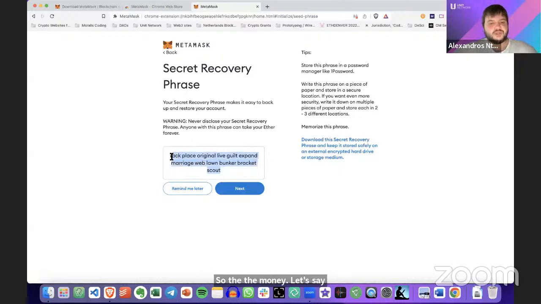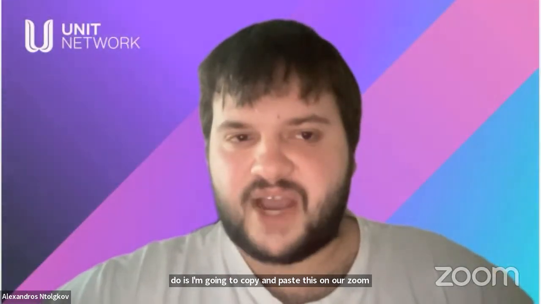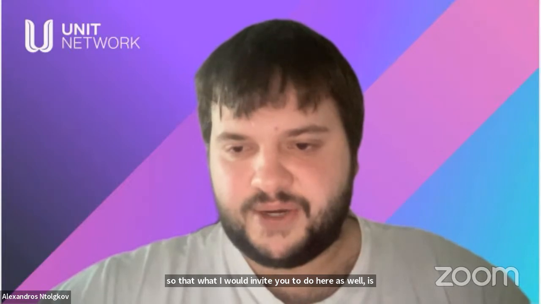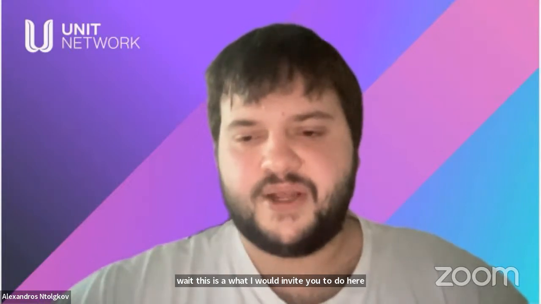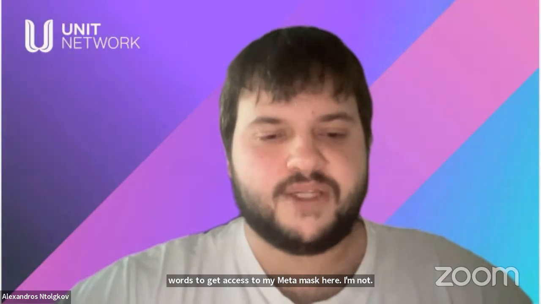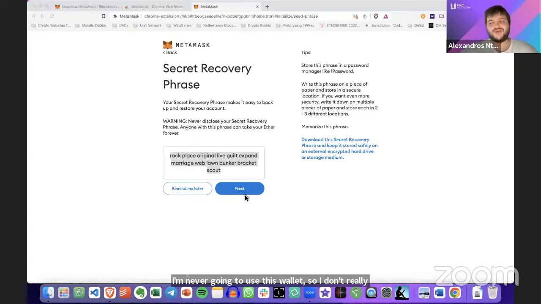So what I'm going to do is copy and paste this on our Zoom. What I would invite you to do is, after the session, you can go to import wallet and use these 12 words to get access to my MetaMask here. I'm never going to use this wallet, so I don't really care, but it's a good exercise for you to understand that you have to protect this 12 word phrase. So I would suggest you write it somewhere and store it.